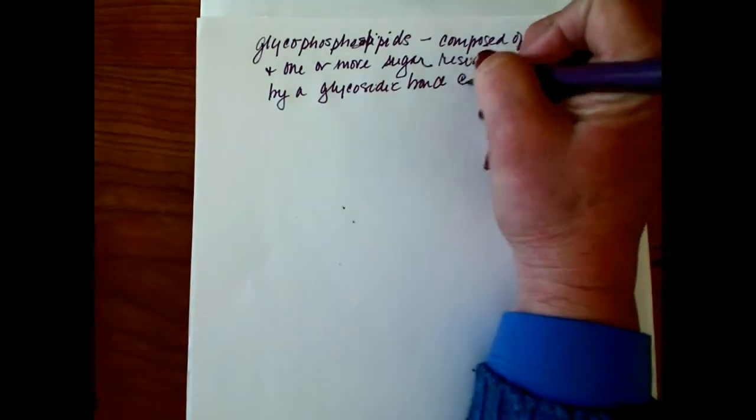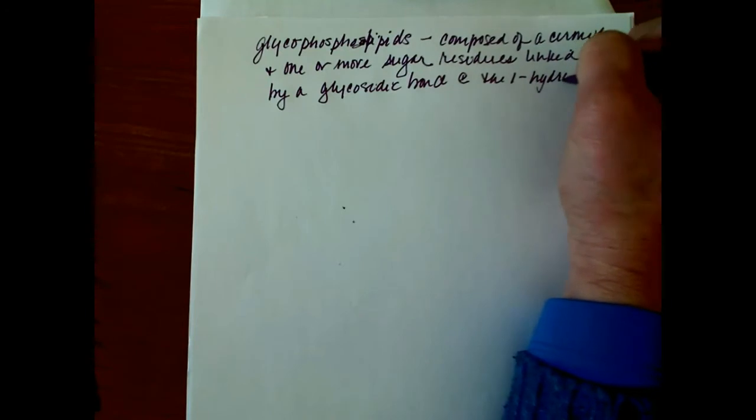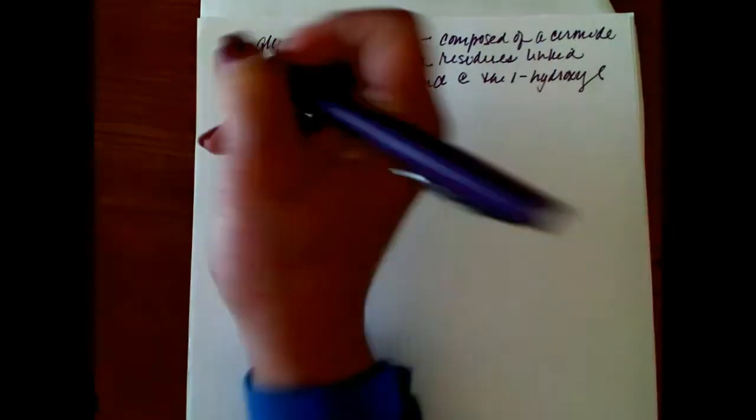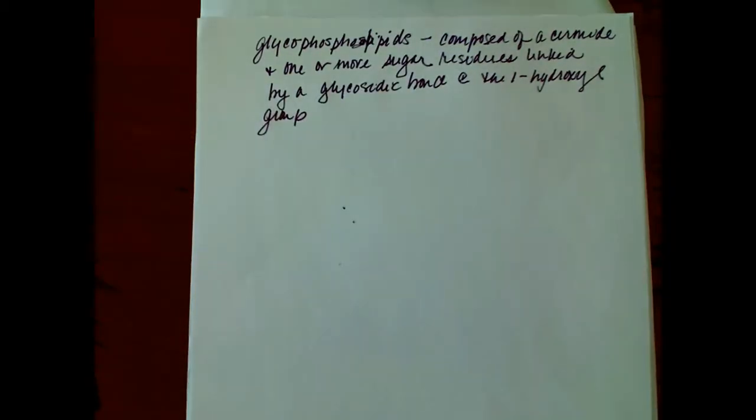Okay. And this is at the 1-hydroxyl group in that business end of the sphingosine backbone.